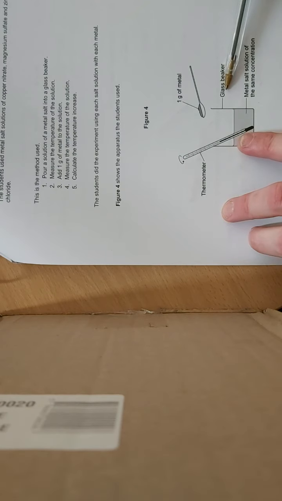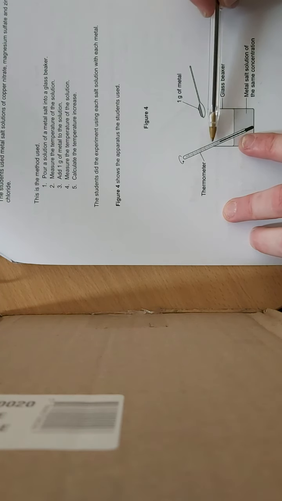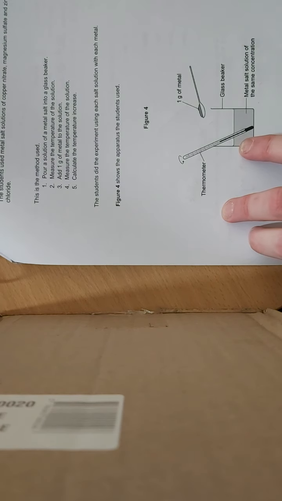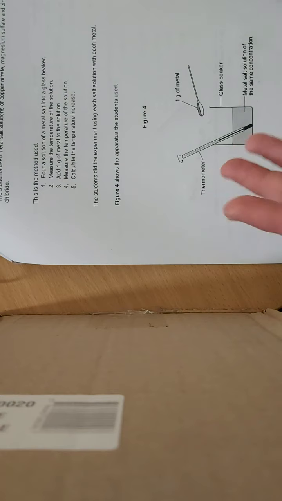Okay, at no point have they put any insulation on this beaker. At no point have they repeated their results or put a lid on top of the beaker. They could have a set amount of time that they're going to leave it for, because they've not talked about the amount of time that they're going to do it. They've just said they're going to add it and measure the temperature of the solution. Maybe they could measure the highest temperature that it reaches. Okay, maybe they could repeat their results many, many times.